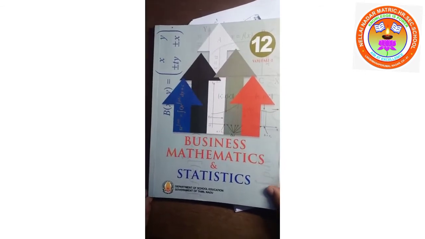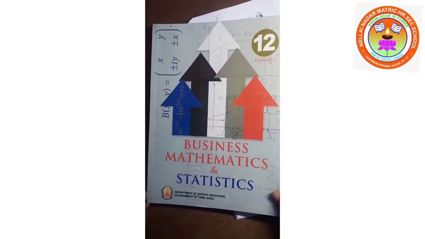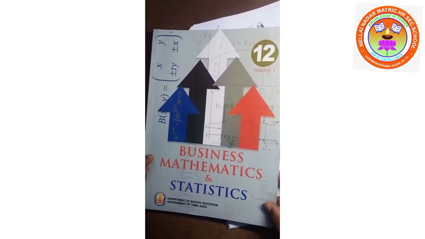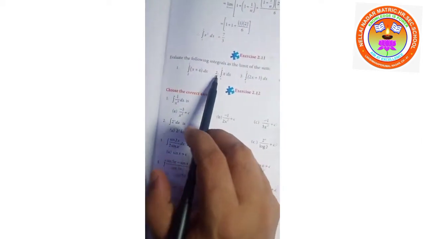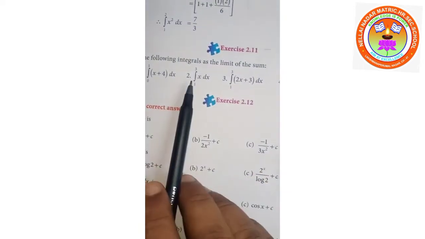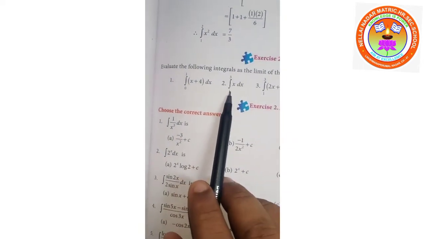This is Sivakumar, 12th Standard Business Mathematics and Statistics. Chapter number 2, continuation of exercise 11. Now problem number 2. Evaluate the following integrals as a limit of the sum. Integral 1 to 3 x dx.